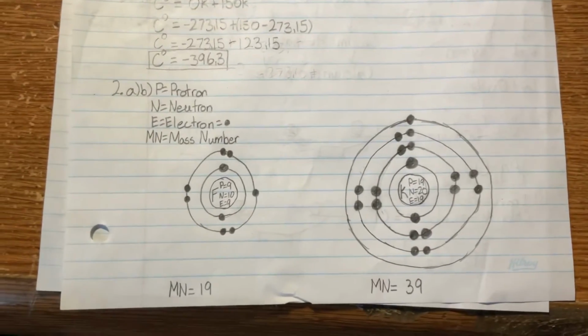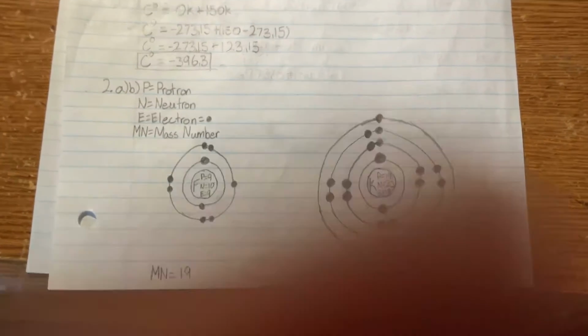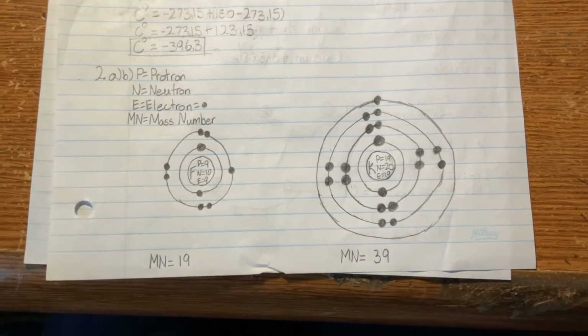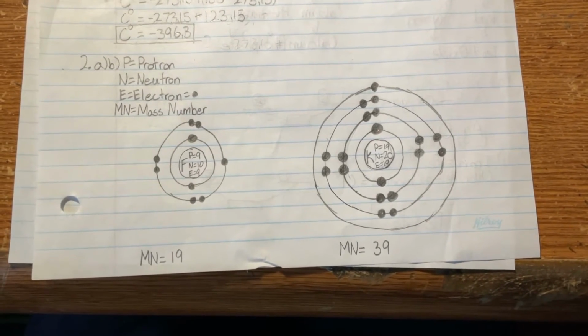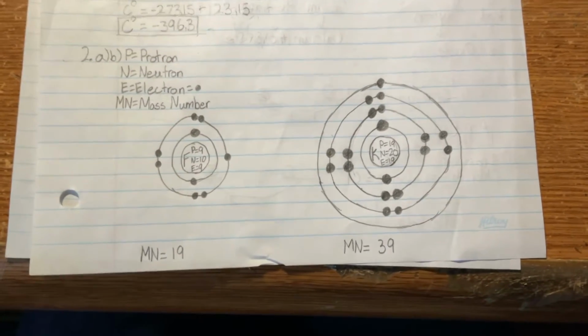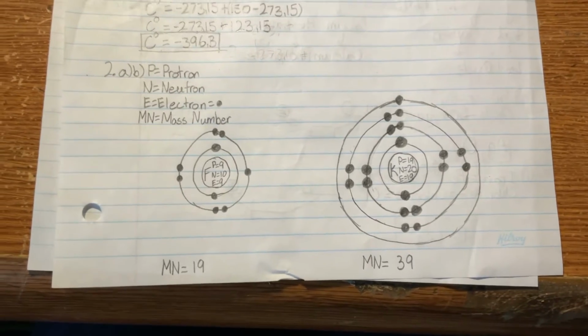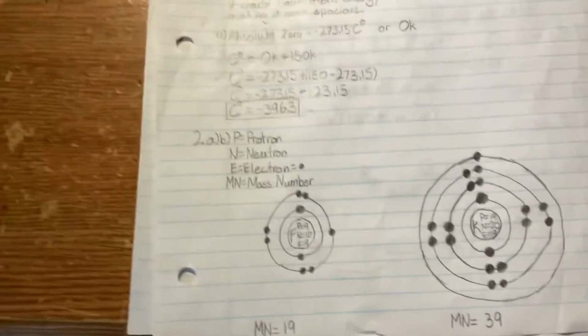This is for 2b and a, I kind of did them together. You can see that p equals protons, n equals neutrons, e equals electrons, which are those little black dots, and fluorine has a mass number of 19, while potassium has a mass number of 39.